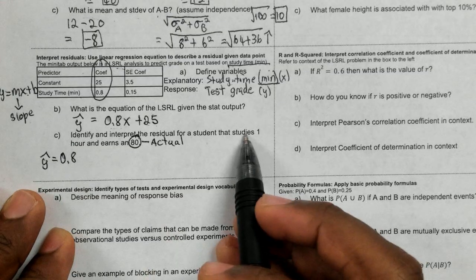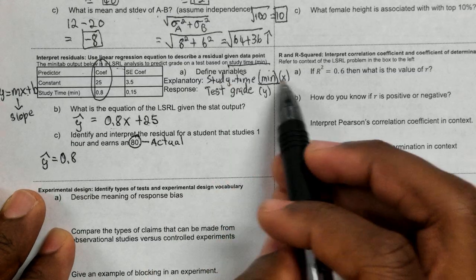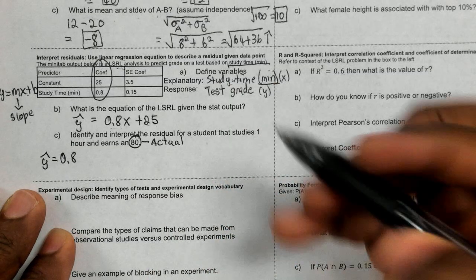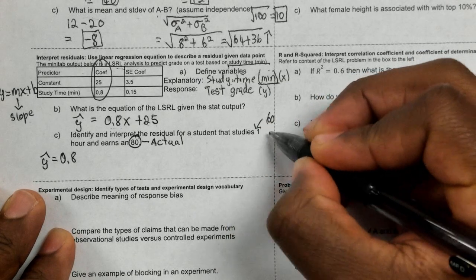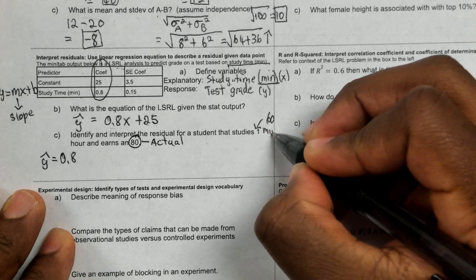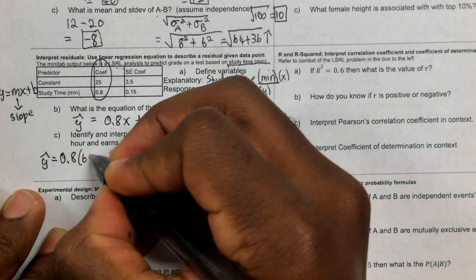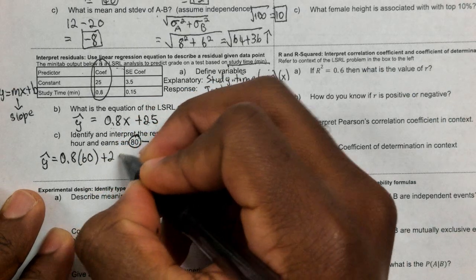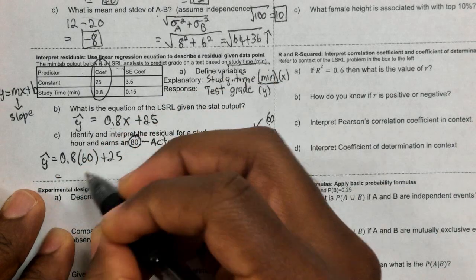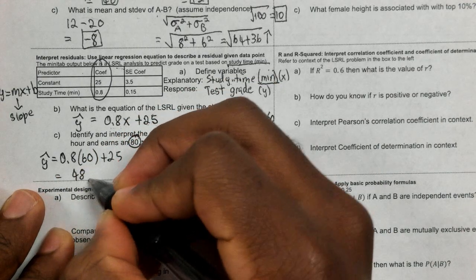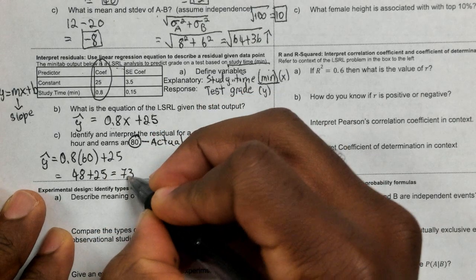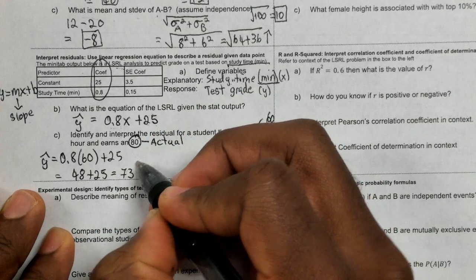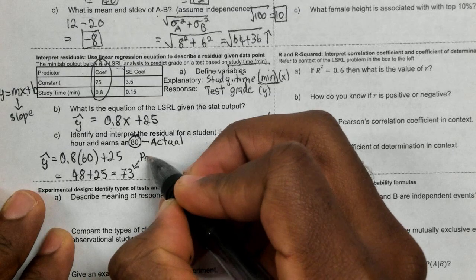But what's the problem with that 1 hour? Well, the study time is being represented in minutes. So I need to convert this 1 hour to minutes, and we know that 1 hour is 60 minutes, okay? So I'll replace here the x with 60, plus 25. 0.8 multiplied by 60 is 48. 48 plus 25 is 73, okay? So that's what we are predicting they should get, okay?